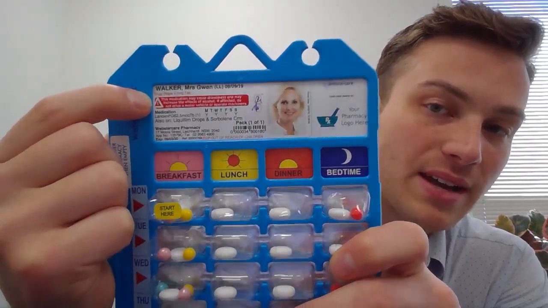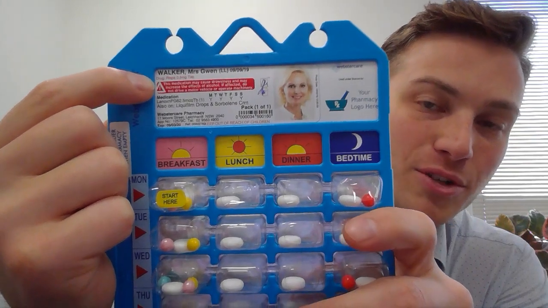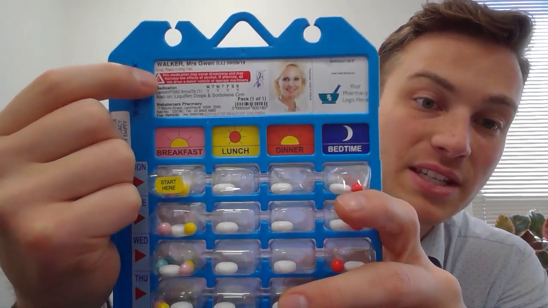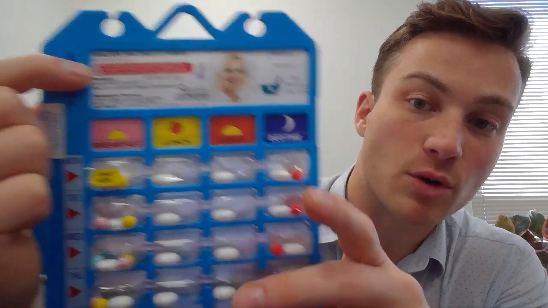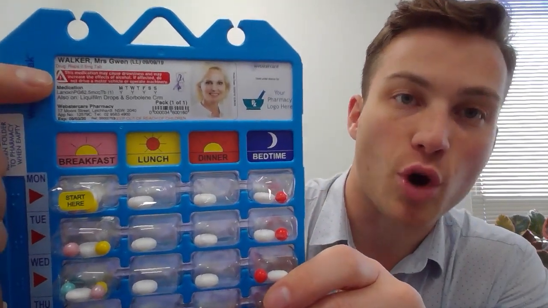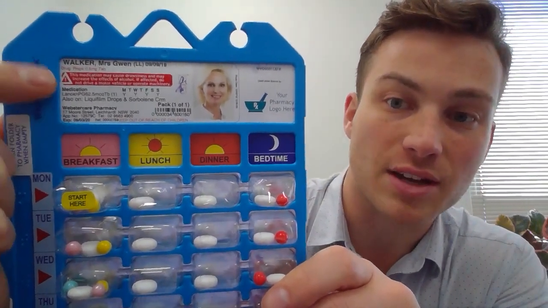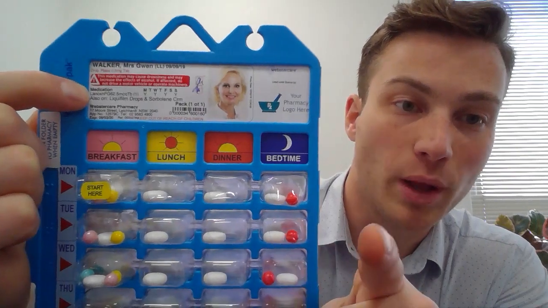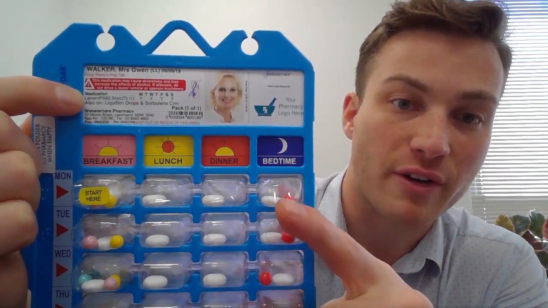In this red base, I know it's a bit hard to read. I'm not expecting you to until you see one in person, but this is where all those warnings are. So all those warning labels, like do not operate heavy machinery, those kinds of things are going to be there. Any special medicine information is going to be on the front as well.